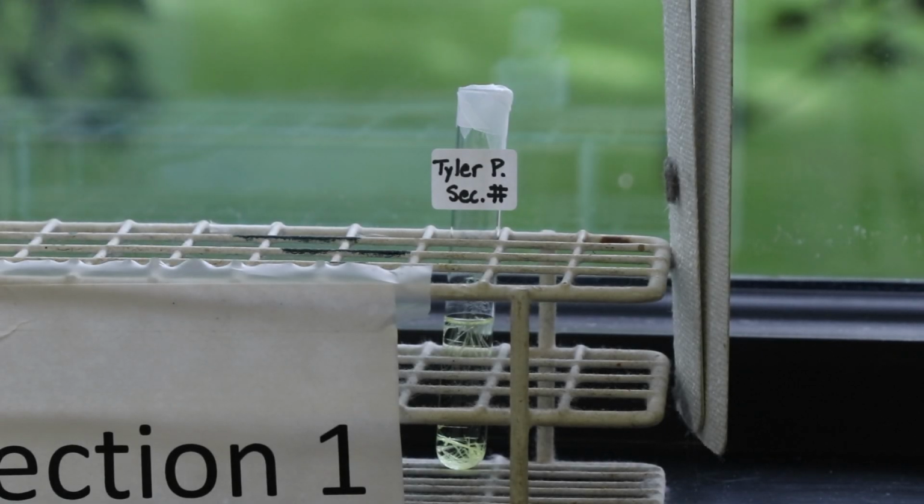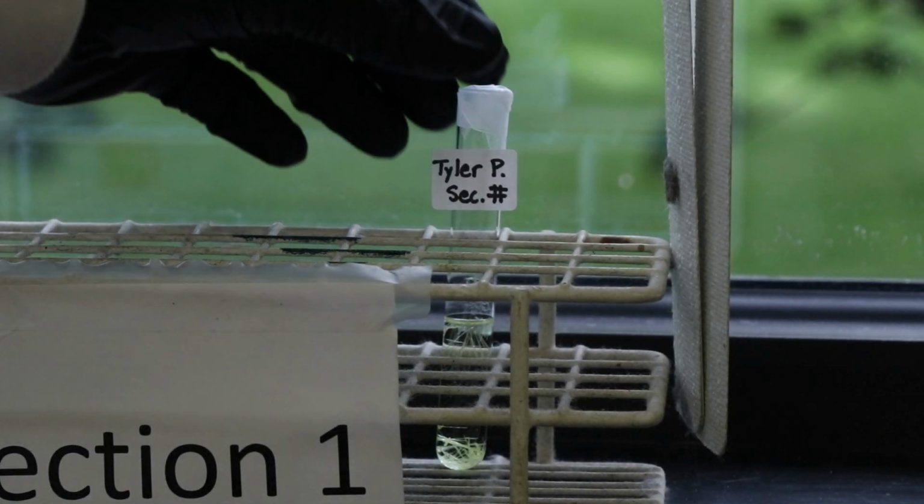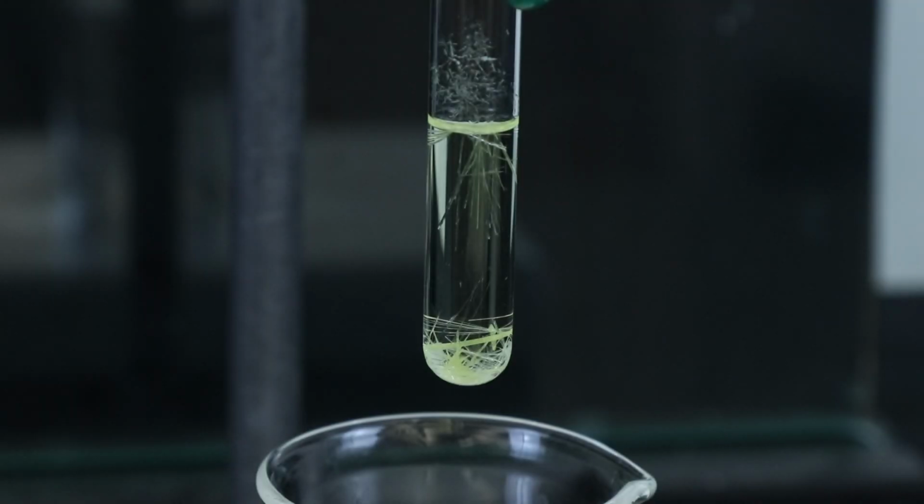After a few days, I can test how the reaction is going, so I'll grab the test tube, and you can see that the product has been coming out of solution in those crystals, but there's still quite a bit of yellow color, so there's probably a good amount of reagent still left over.